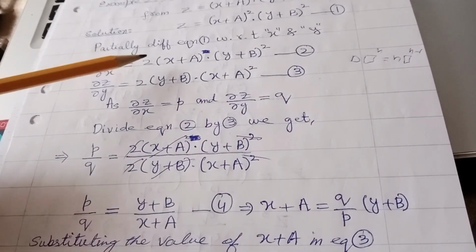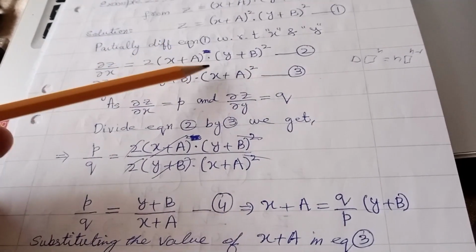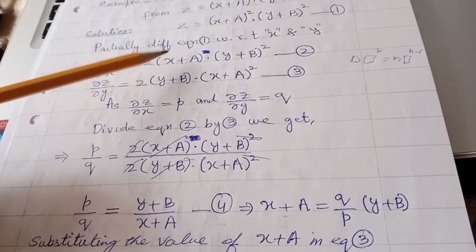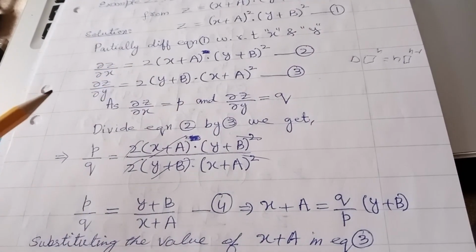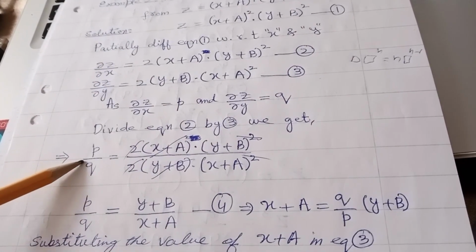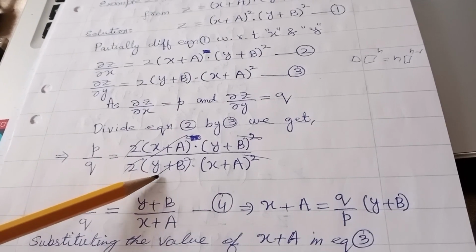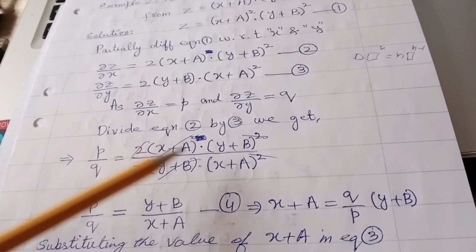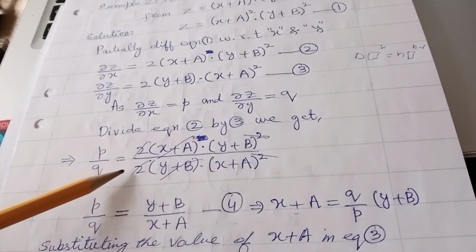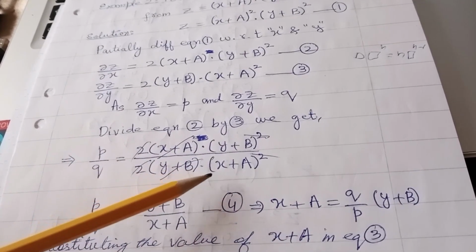Because due to the division, the similar factor will cancel out. Since these brackets are the same, we divide these two equations. The left hand side is divided by the left hand side, and the right hand side by the right hand side. So p/q = 2(x + a)(y + b)² / [2(y + b)(x + a)²].